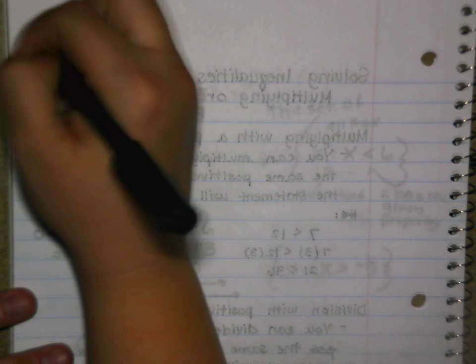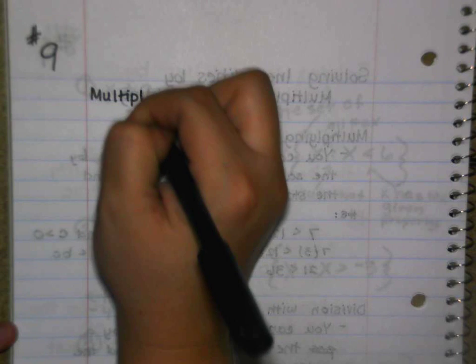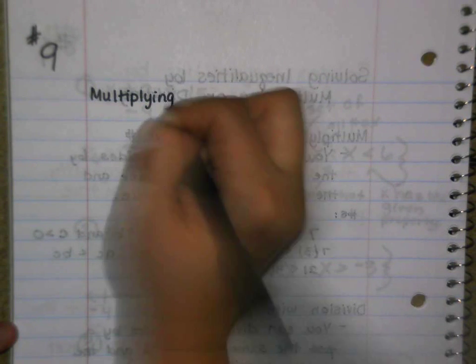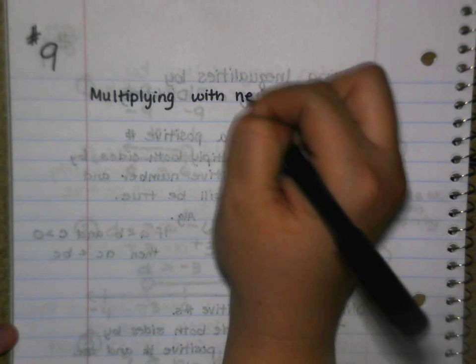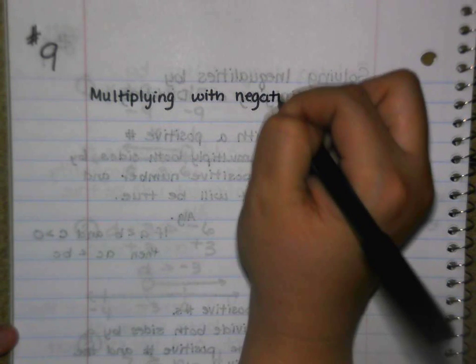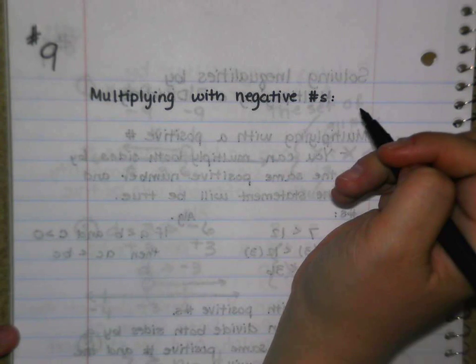All right, so continuing on item number 5, we're going to deal with multiplying and dividing within inequalities with negative numbers. So we're going to start with this section on multiplying with negative numbers. Okay?